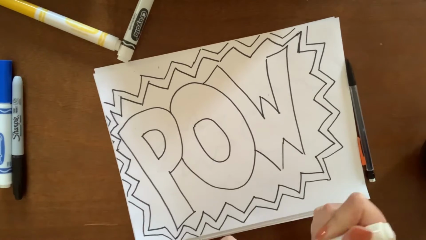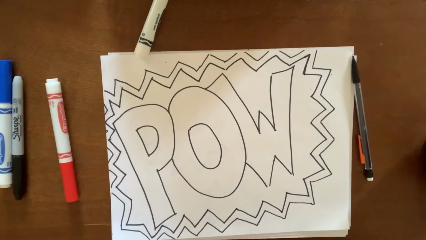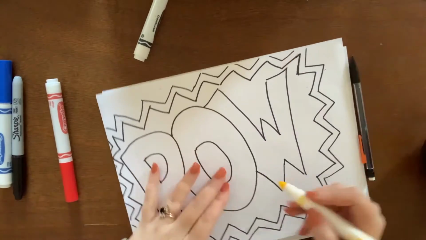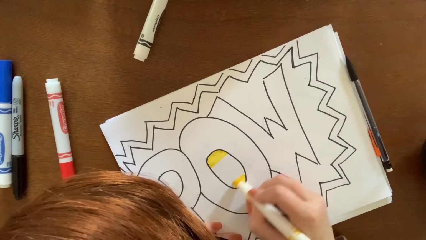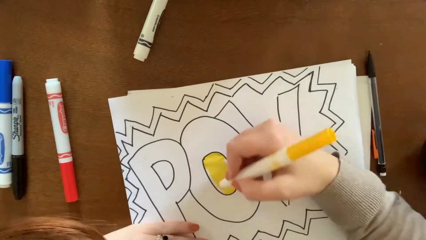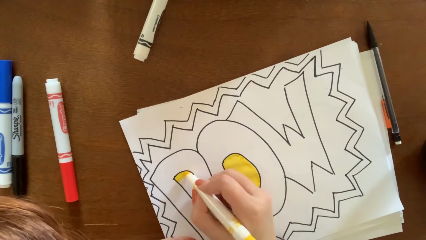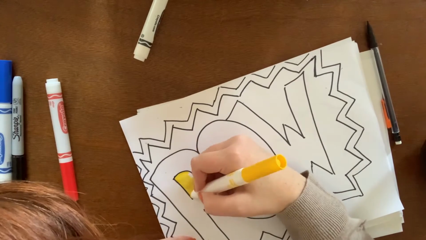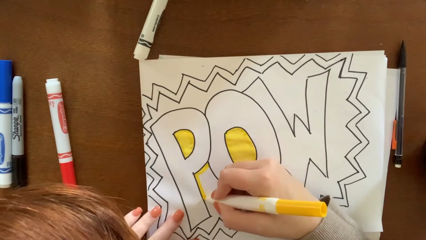So I had mentioned the artist, Roy Lichtenstein. When he was making his pop art, he always used the primary colors. So I'm going to start with my yellow because it's my lightest marker. So whichever area you want to have yellow, you can start with that. I'm going to color in all of the space surrounding my word with yellow.